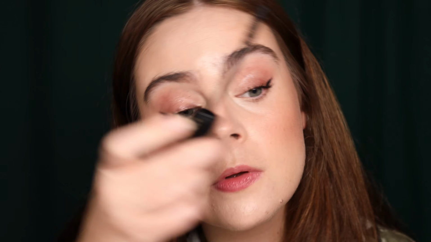The element of contrast goes so much further than just you have low contrast, medium contrast, or high contrast. It's a concept that actually really plays into the way that your makeup looks turn out. So again, I think the eyes are definitely giving high contrast here, even though we didn't do a full-on smoky eye.